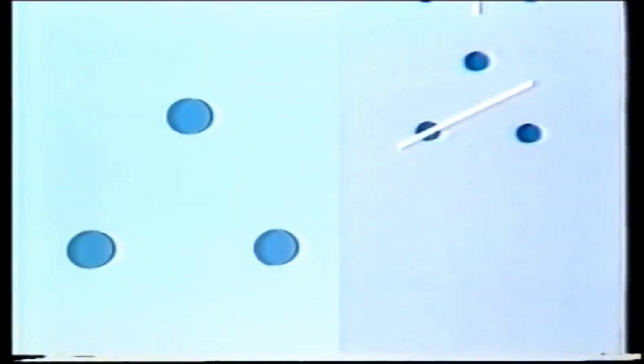Now, look at the isometries of the plane that carry these 3 points to themselves. They also give us a group. There's the identity, this rotation, this rotation, a reflection in this line, a reflection in this line, and one in this line.